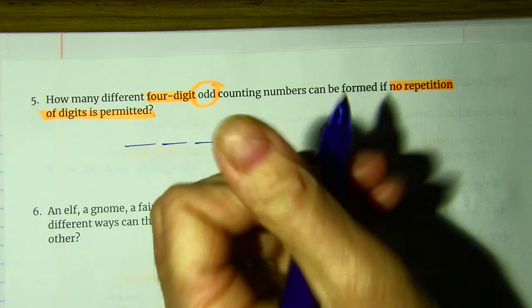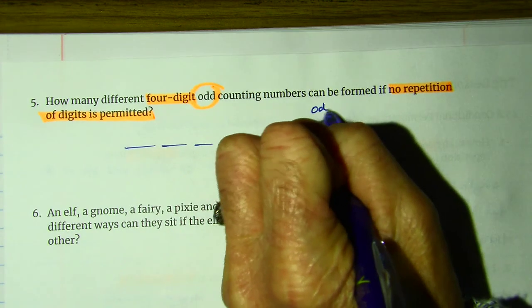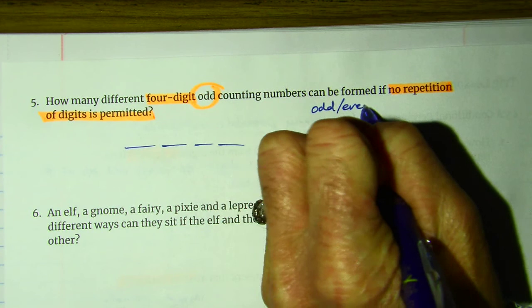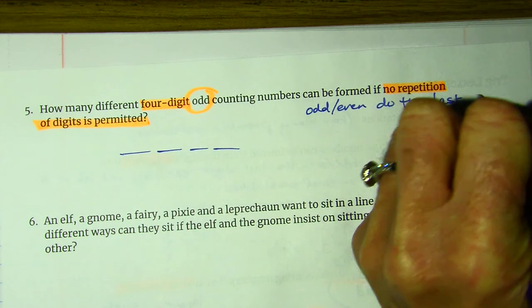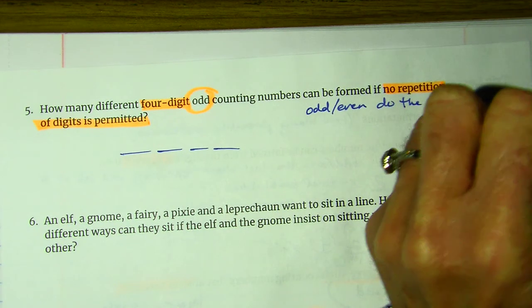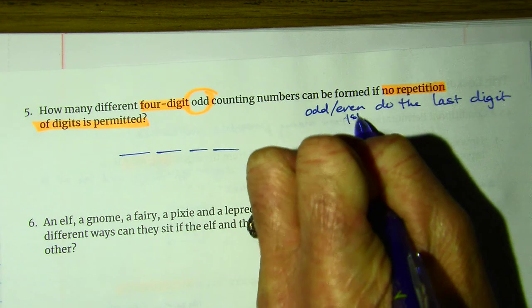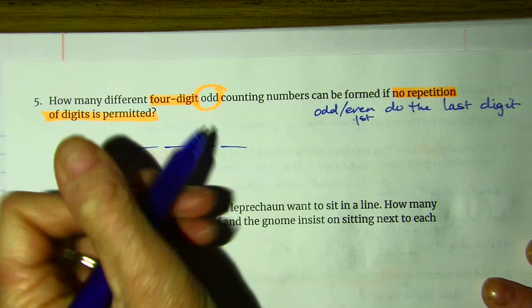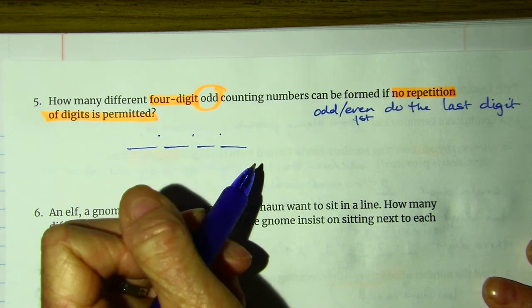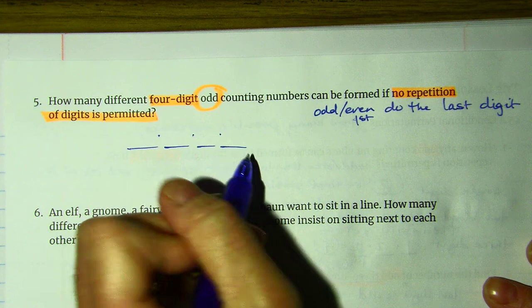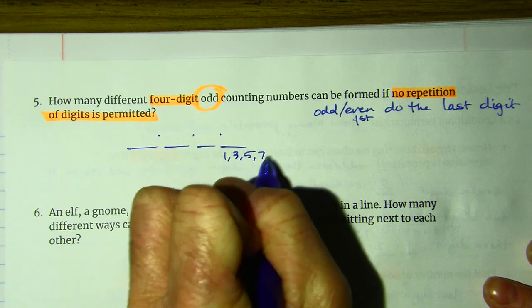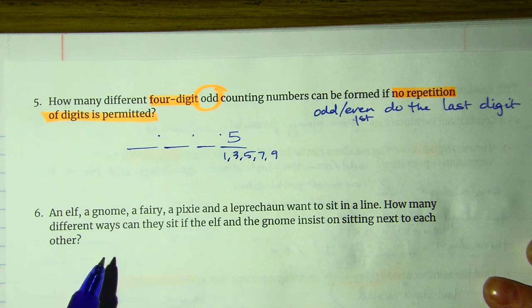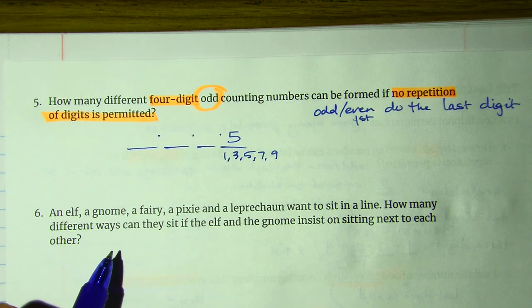So remember, when it comes to doing odd or even, do the last digit first, because it's the last digit that determines if a number is odd or even. So numbers that could go here to make it odd, right, are 1, 3, 5, 7, 9. So there are 5.